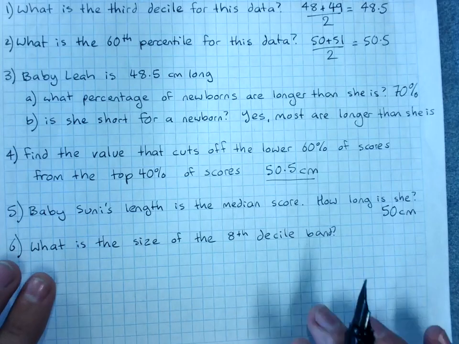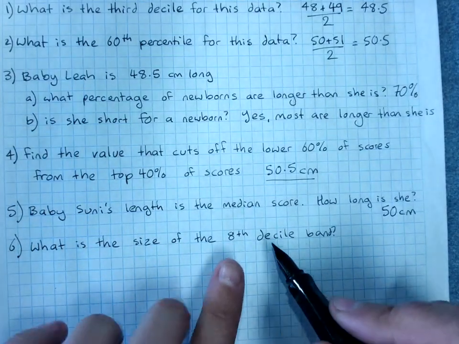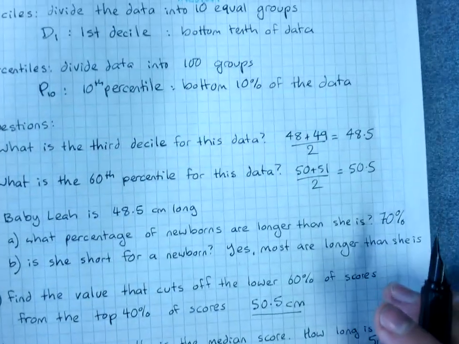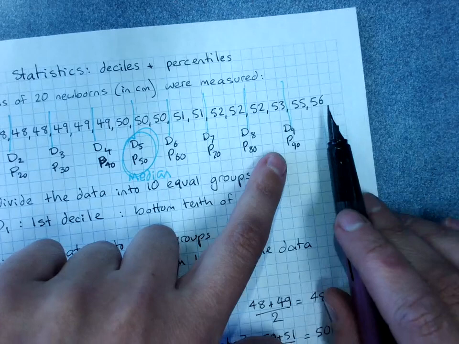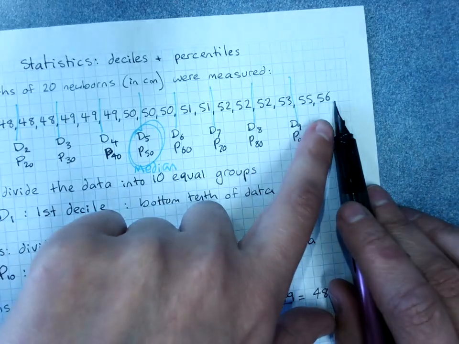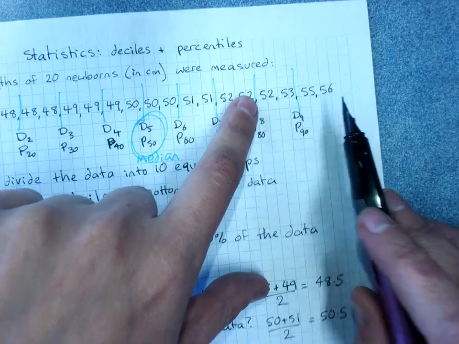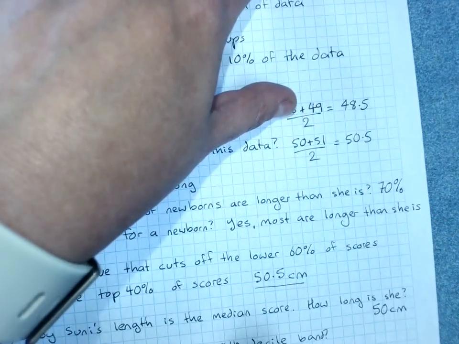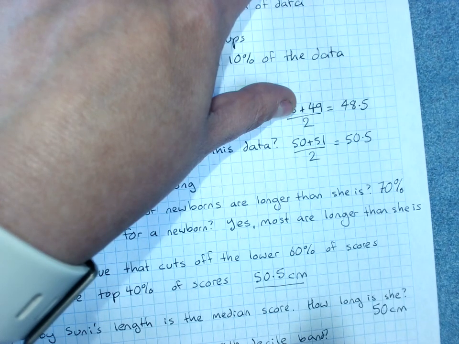And a term that we might see in the questions is, what is the size of the 8th decile band? And that's the difference between the top score and the 8th decile of 52. So 56 minus 52 has a size of 4.